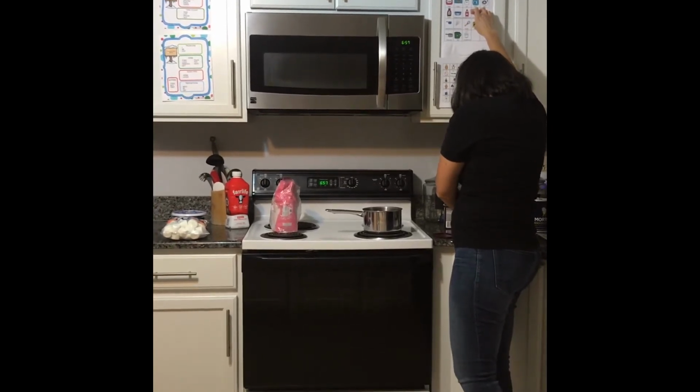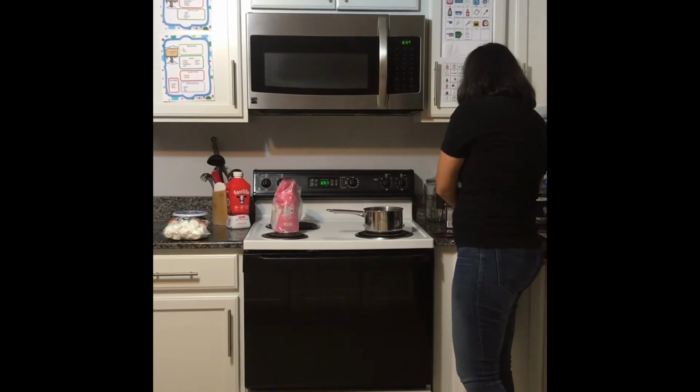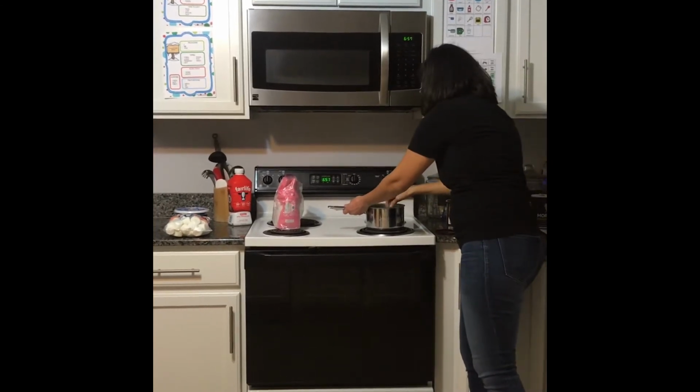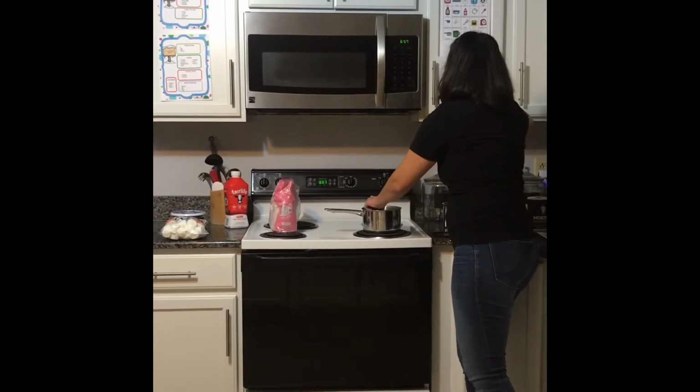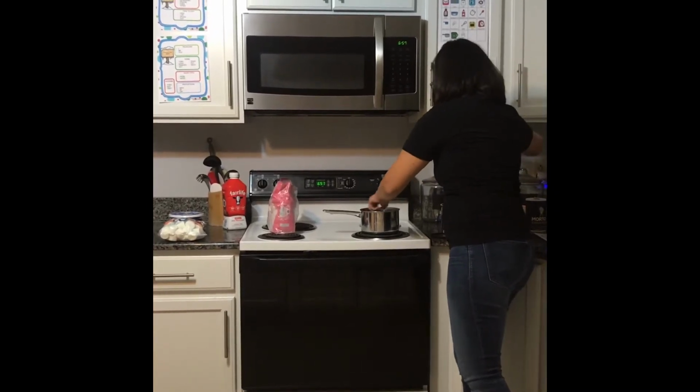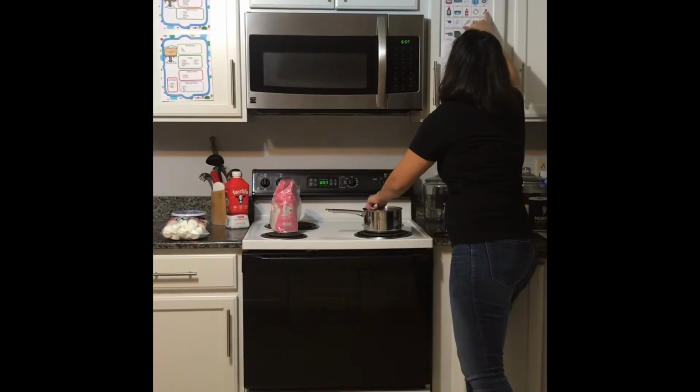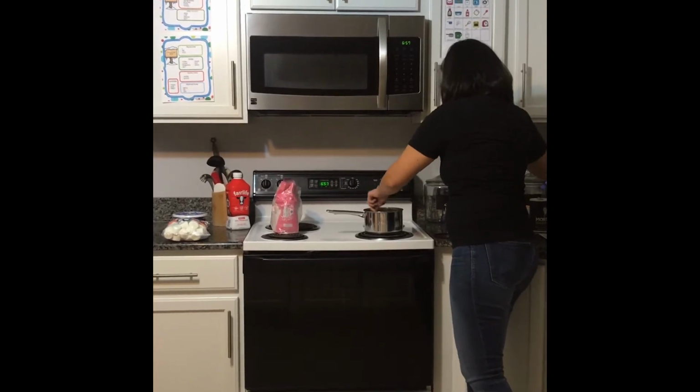And then I need to go ahead and stir it. Just mix it up. So I'm using a spoon and I'm turning my spoon. Okay.